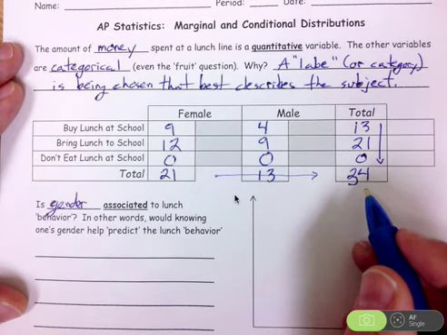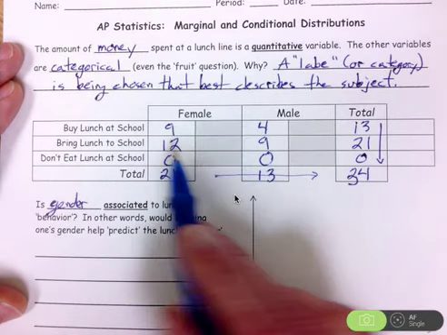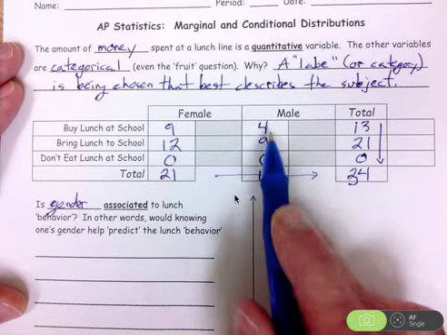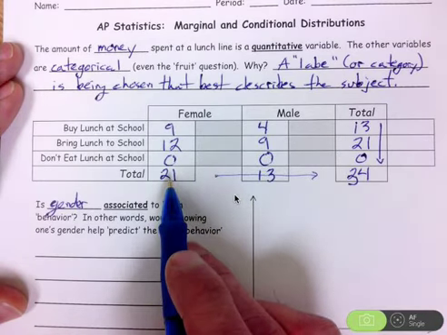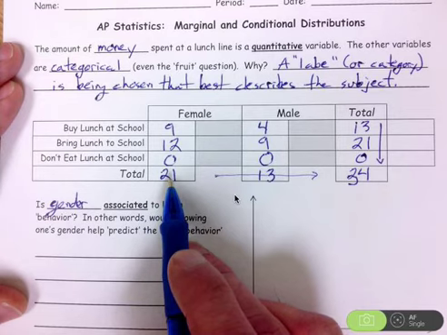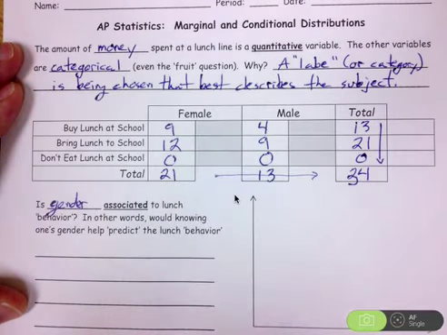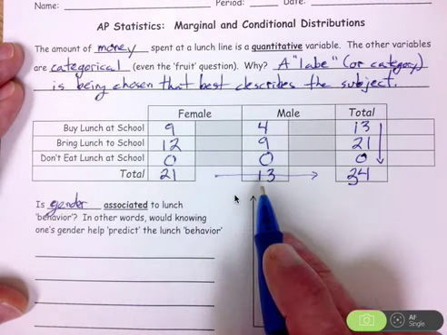So in order to make our comparisons, look, you don't want to just compare counts. If you look at the counts right here, the 9 is bigger than the 4, and the 12 is bigger than the 9. But what's interesting is there are fewer males than there are females, so you really don't want to compare the counts. What you want to compare are percentages. So be careful, we have to use percentages in order to control for the different number of females and males.